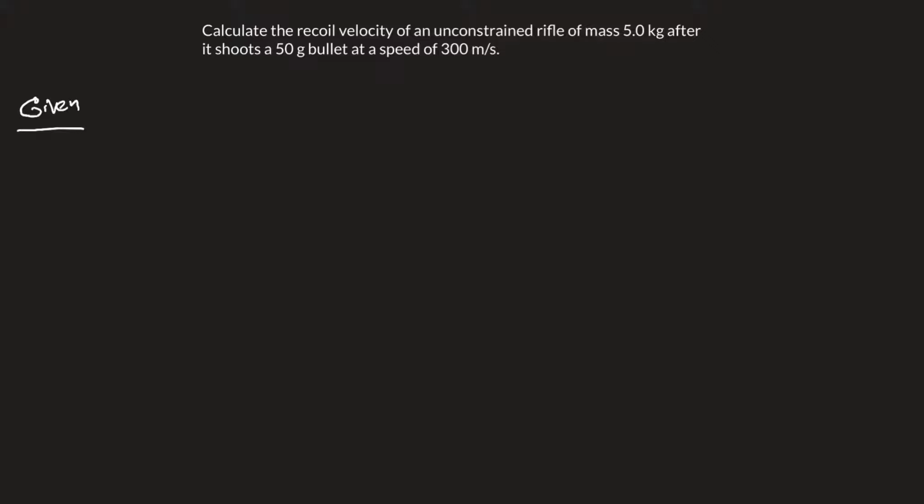So we know in this question that the mass of the rifle, which we'll just denote M1, is 5.0 kilograms. The mass of the bullet, 50 grams, but we should convert that to kilograms as well, so 0.050 kilograms.